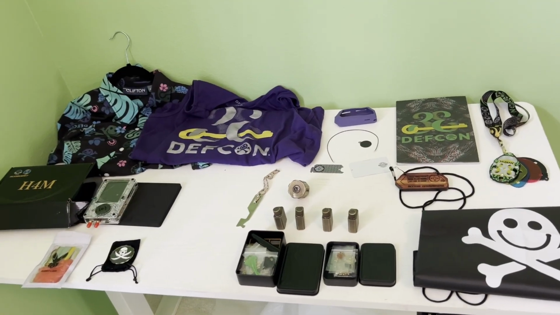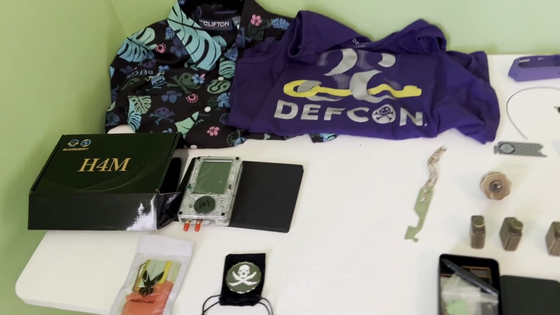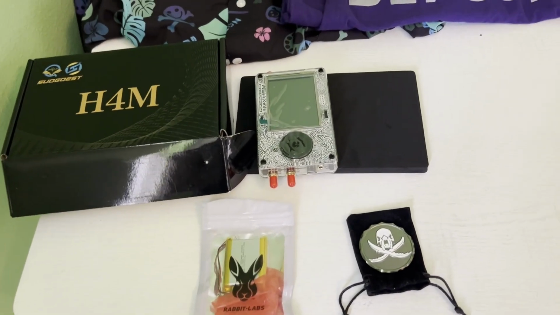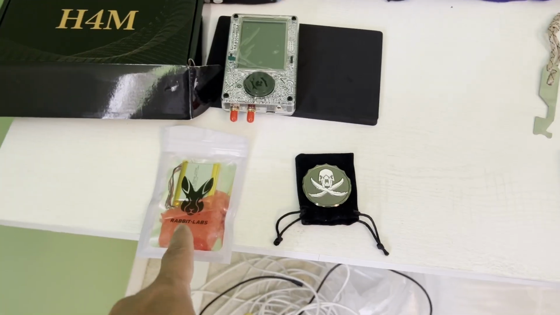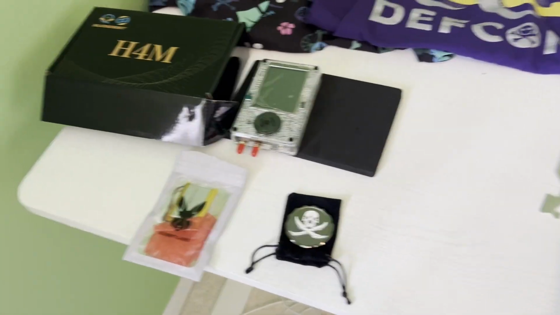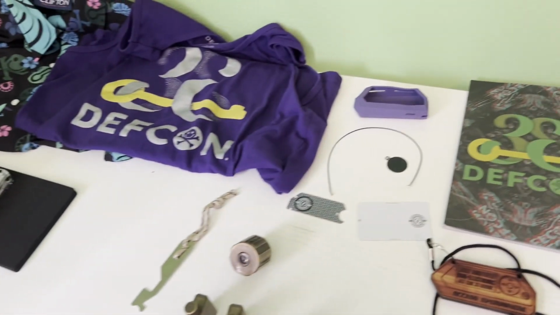I've mostly unpacked my office and I just got back from Defcon and I got this cool Rabbit Labs 33 Defcon shirt and hat. I also got some official Defcon merch and a new portable SDR radio. And Rabbit Labs gave me a battery to put in that radio. Rocket God gave me that cool coin.